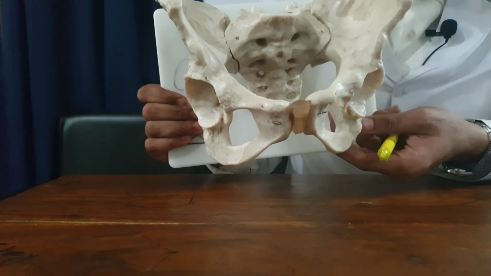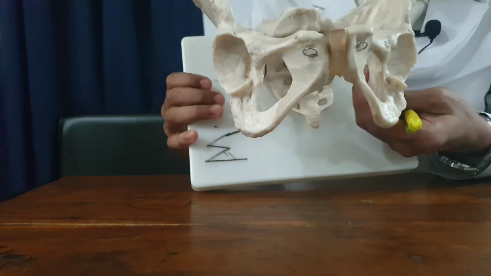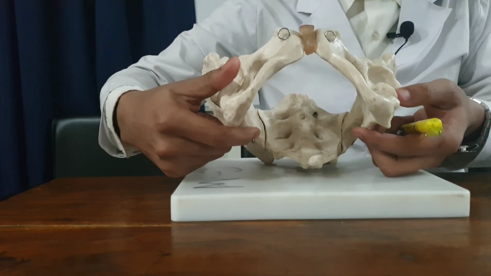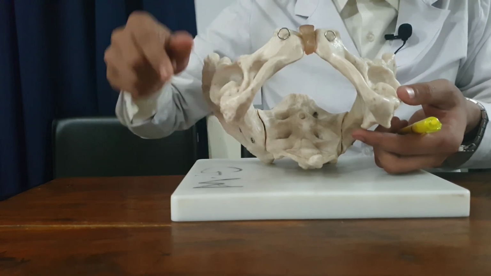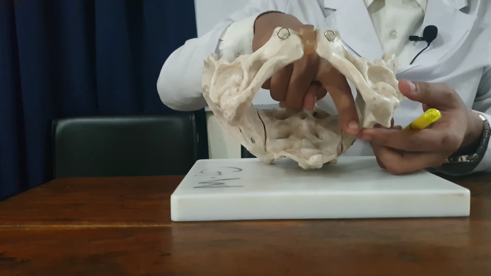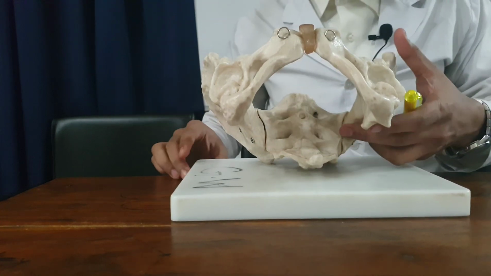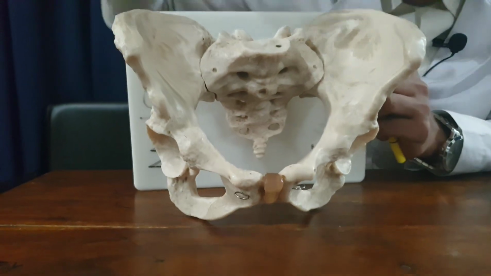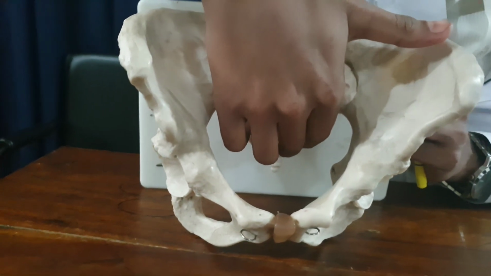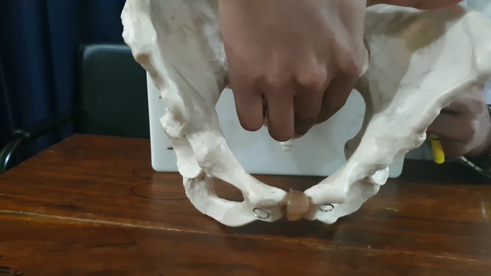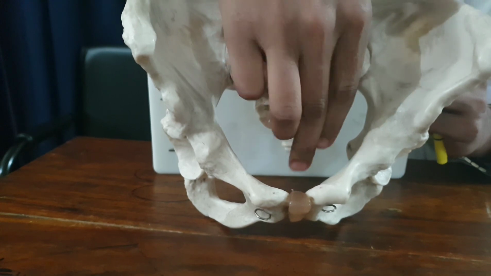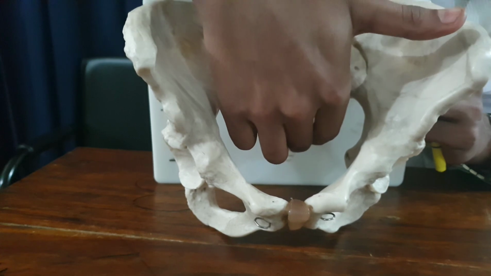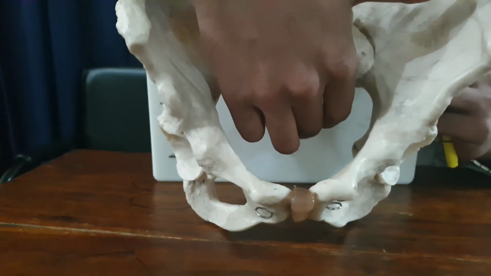Transverse diameter is the distance between the two ischial spines. From this to this, its length is around 10.5 centimeters. And anteroposterior diameter is the distance between the tip of the sacrum, not the coccyx, to the symphysis pubis. Remember that it is the tip of the sacrum to the symphysis pubis.